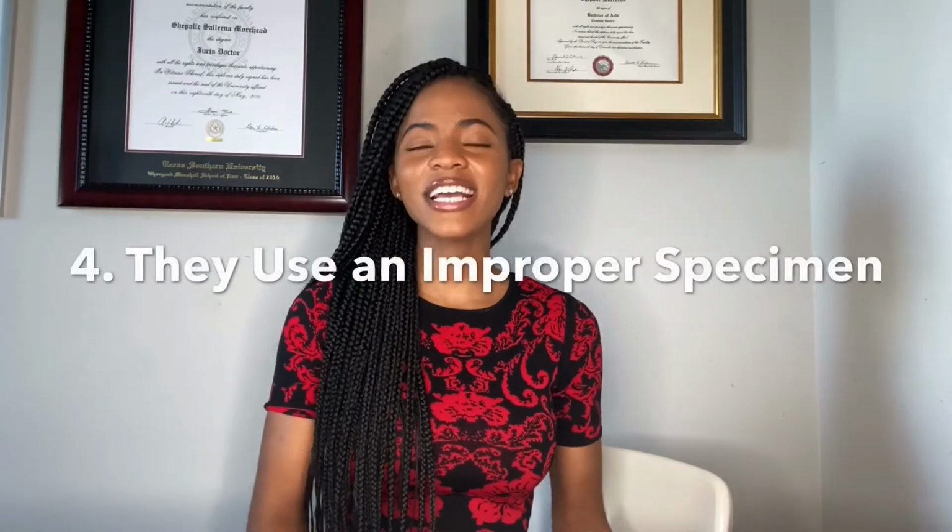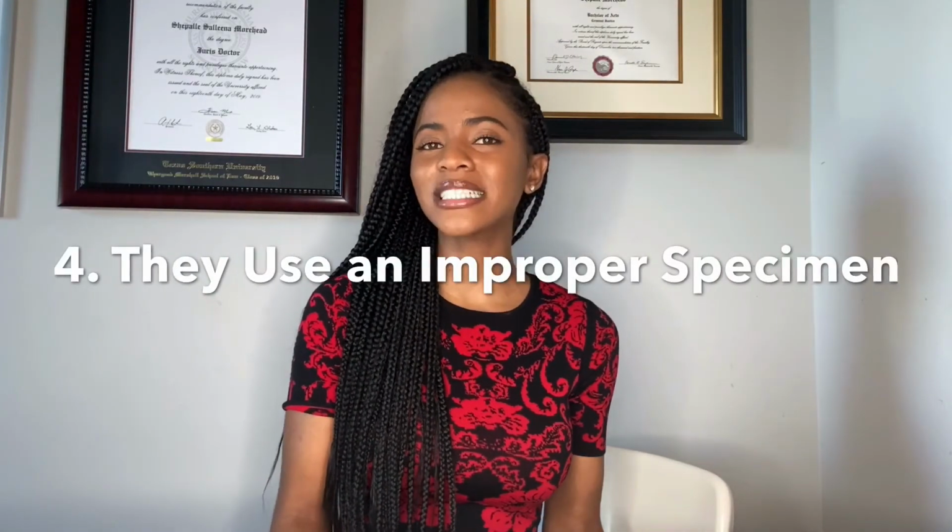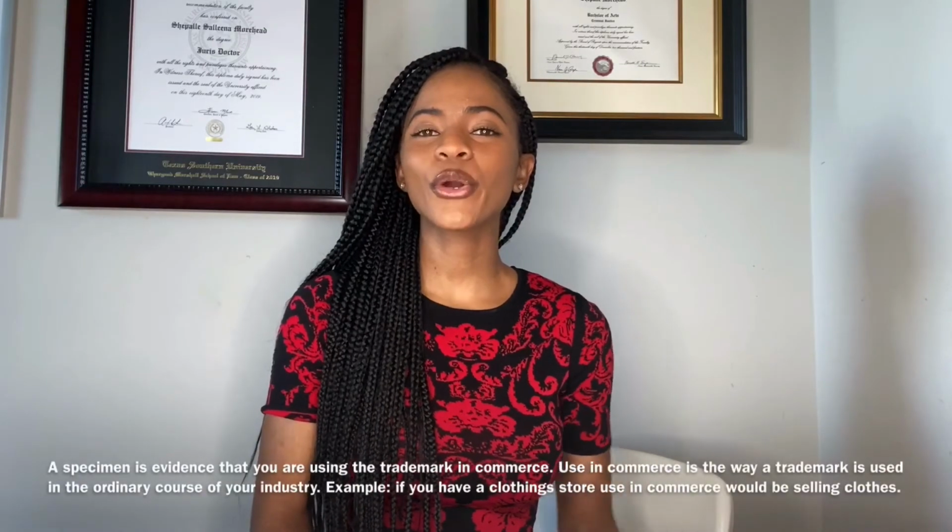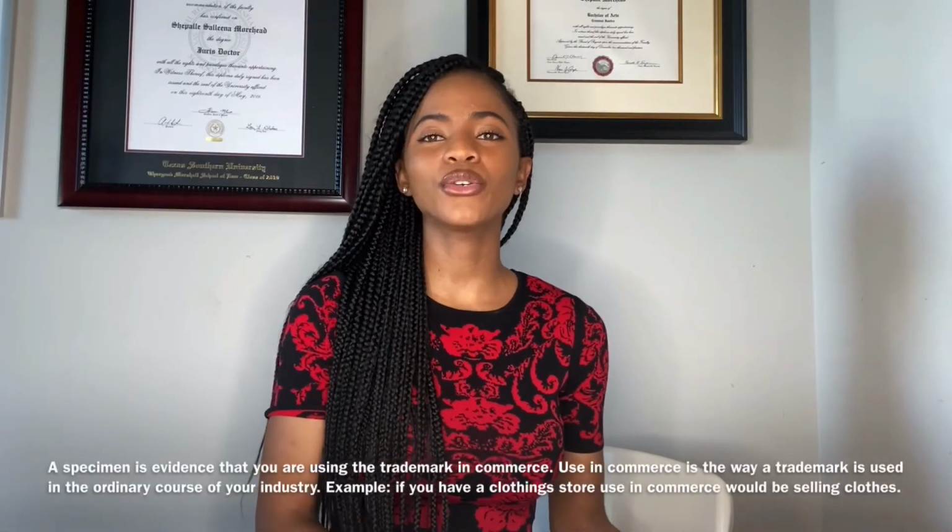Number 4 is that they use an improper specimen to show use in commerce. A specimen is basically your proof of how you are using that trademark. When I say that they use an improper specimen, a lot of times I'll see people just go on their social media account and, I keep using clothing as an example because it's an easy example, they'll just post a picture of a shirt with their name on the front of it. Well, that's not a proper specimen because that's just an ornamental use, and it's not showing use in commerce.